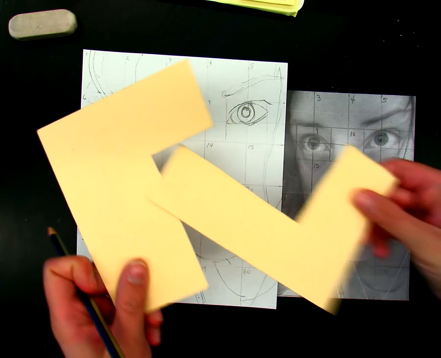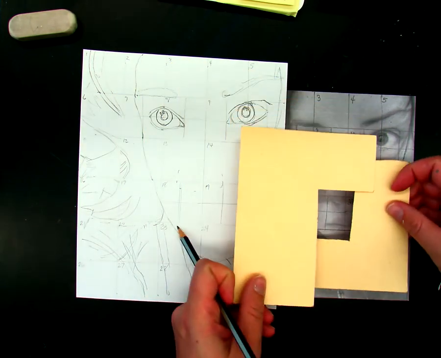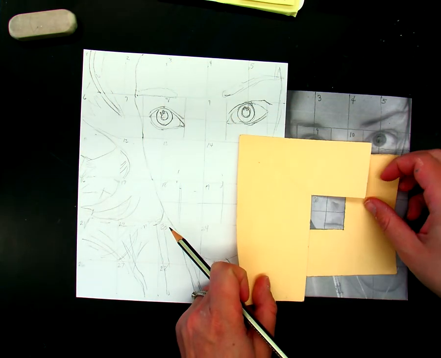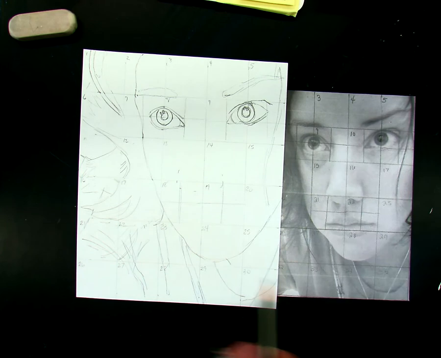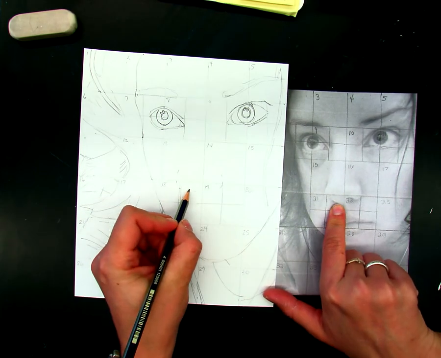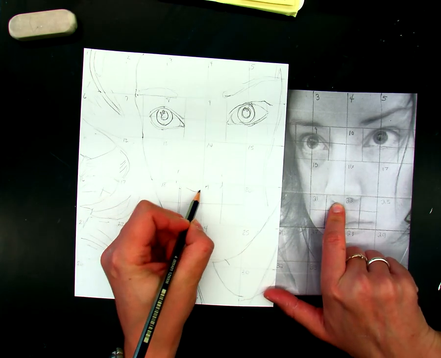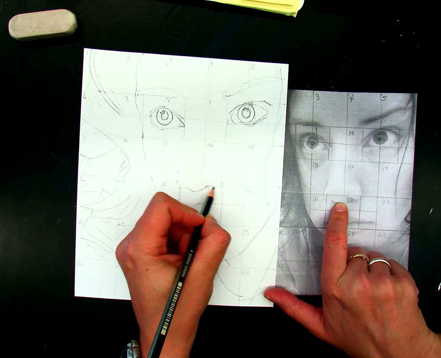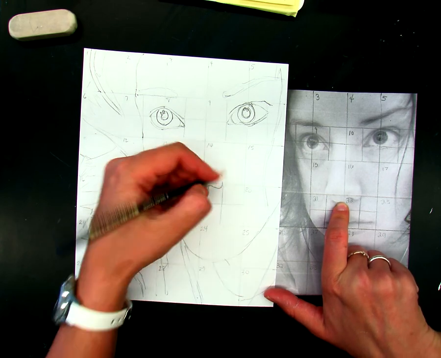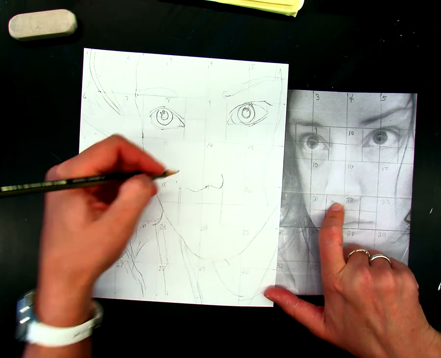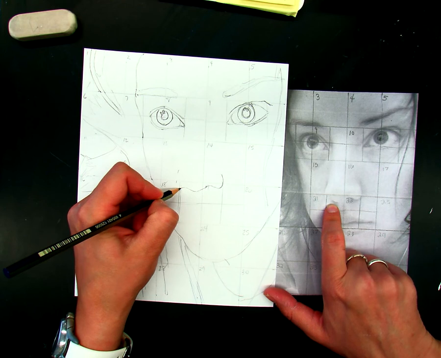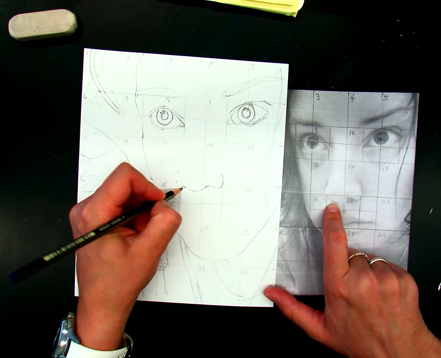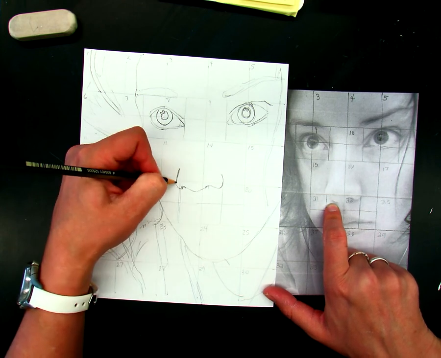You can use some of your L-shaped pieces to make a little viewfinder. And then again, you're going to look carefully at what direction and where the lines go. I already marked where they go, so now it's a matter of connecting those dots. Again, sometimes not all of the pieces actually connect, so you want to look carefully at your photograph.